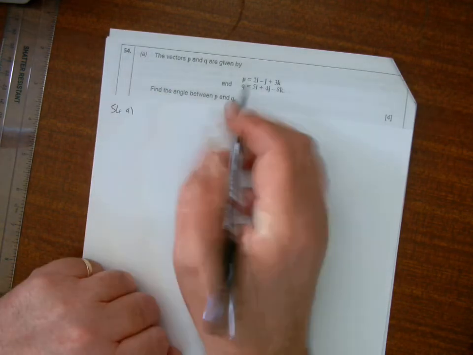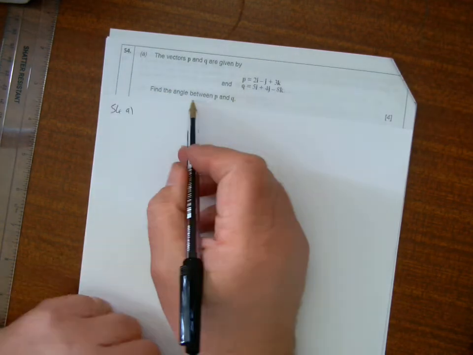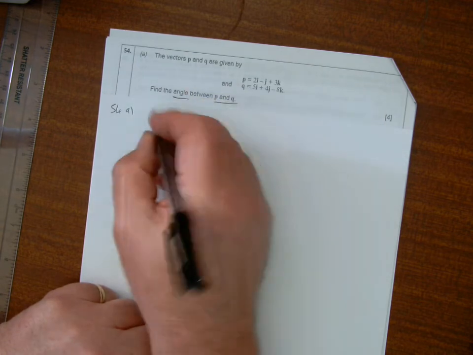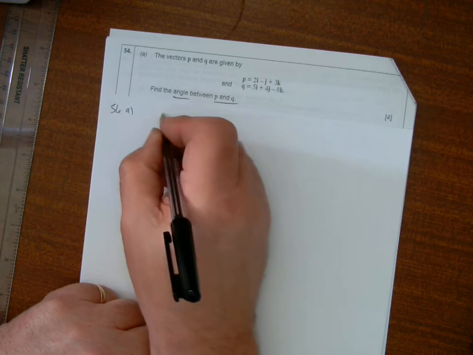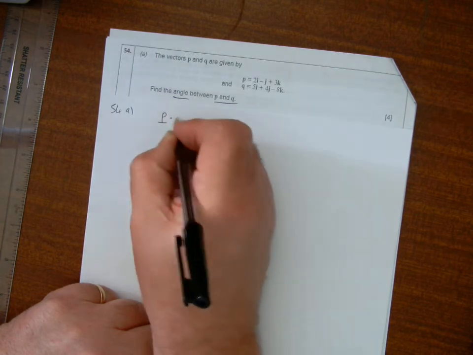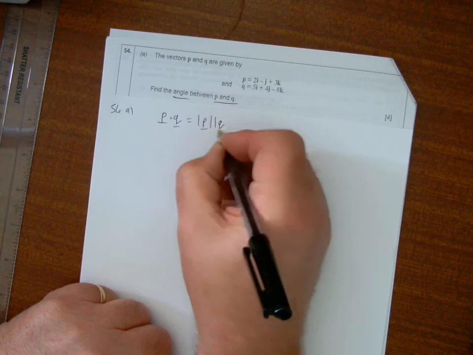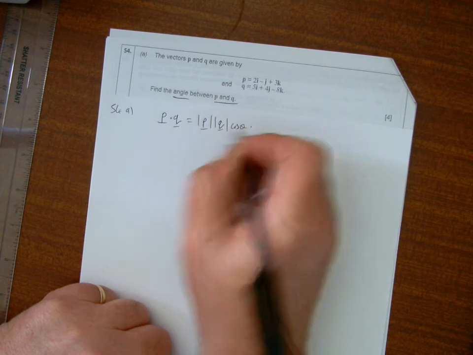Okay, part A, here's my vectors P and Q. I want the angle between P and Q. So once I angle with vectors, it's a scalar product. Put down the definition. P dot Q is mod P mod Q cos theta.